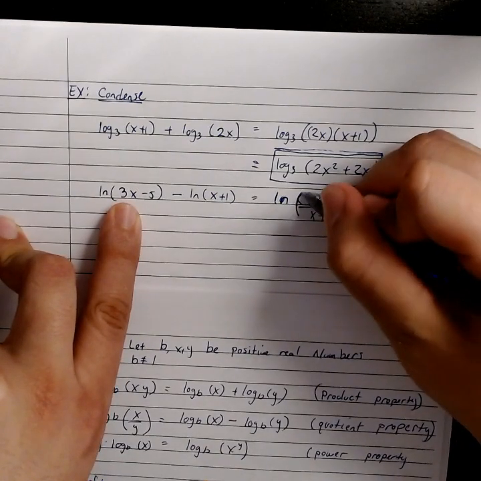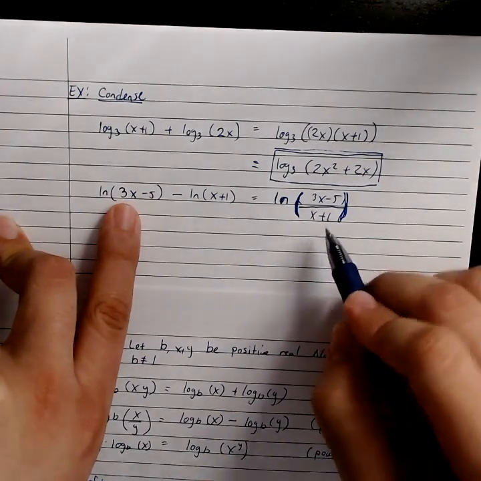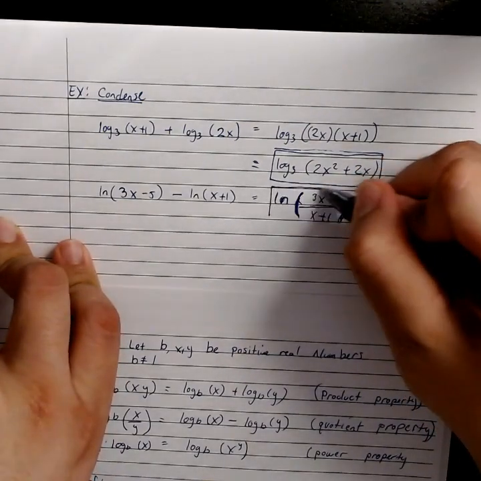And my parentheses look strange. It really should be over the whole thing like this. All right? It's a single argument. Here, that doesn't reduce. We can't actually simplify that out very nicely, so we'll just leave that as our answer.